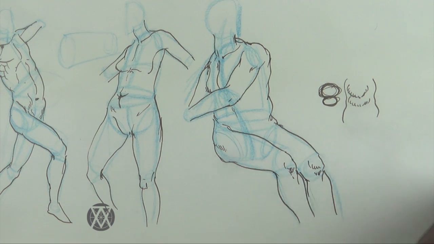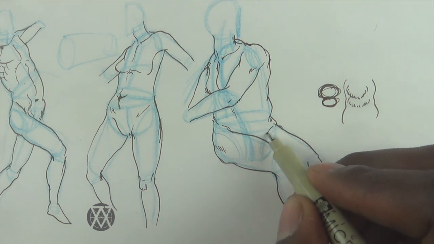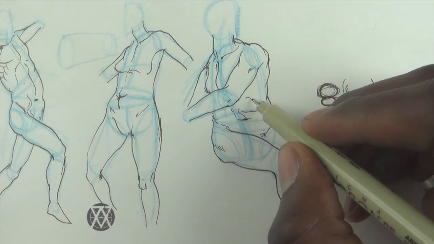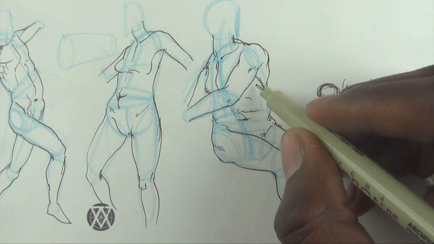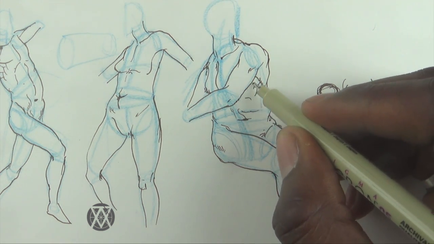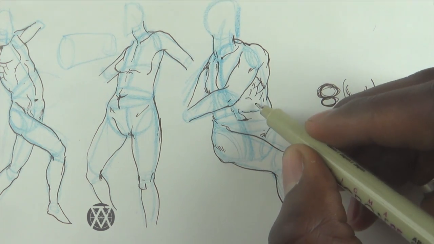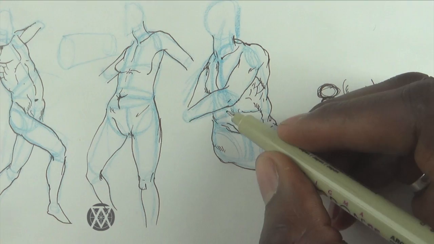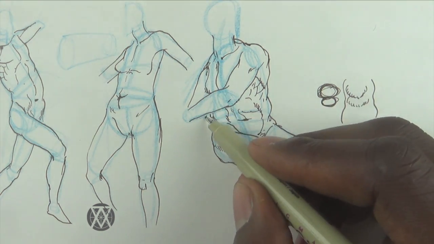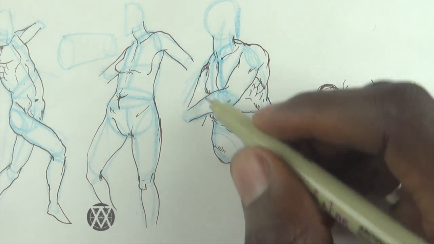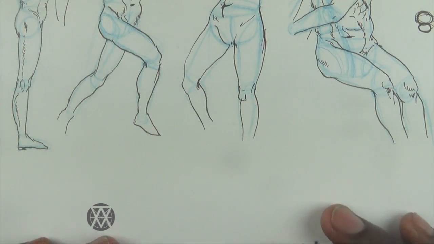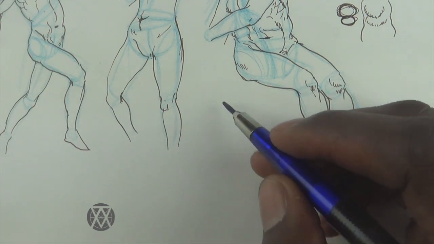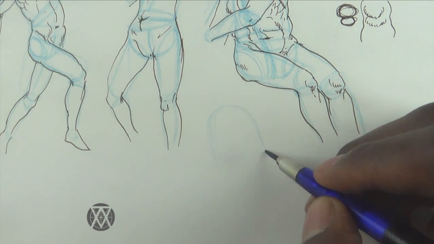Alright, the navel here. That's pretty much it. Okay, let's do one where the figure is from the back. Something like this.